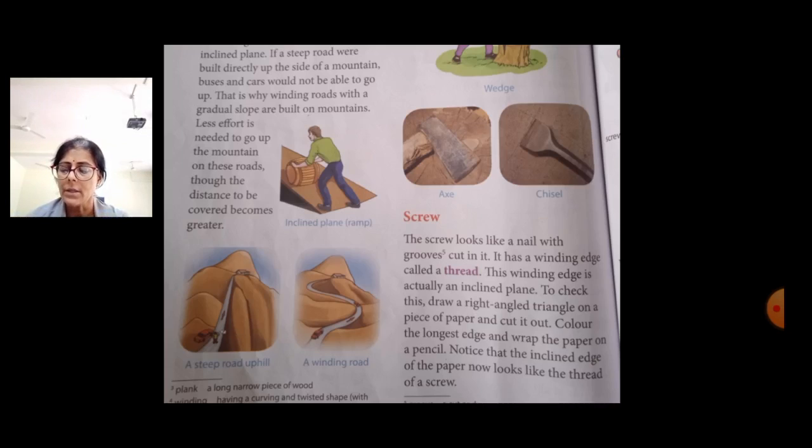To check this, okay, now here I have used a pen and I rolled it with a rubber band.